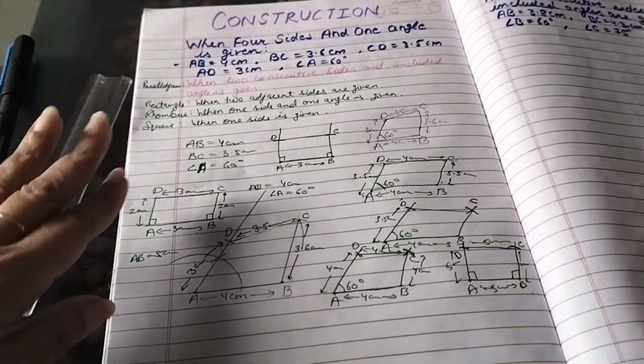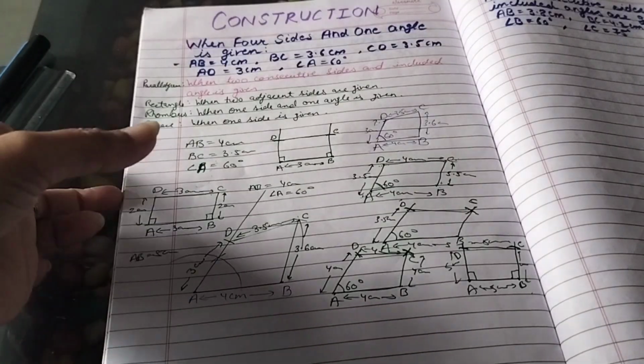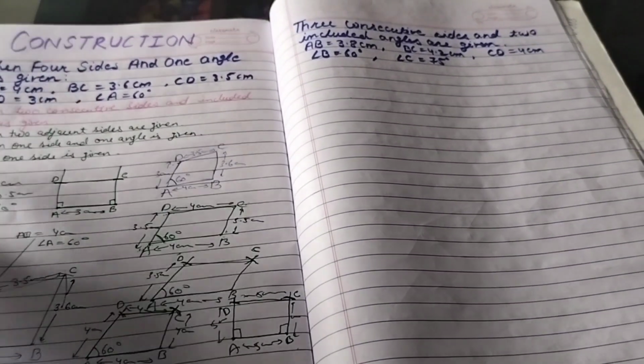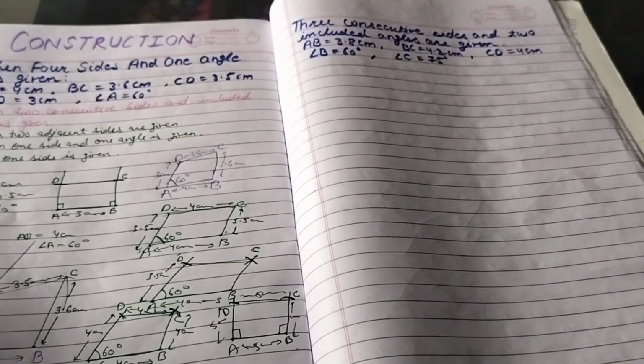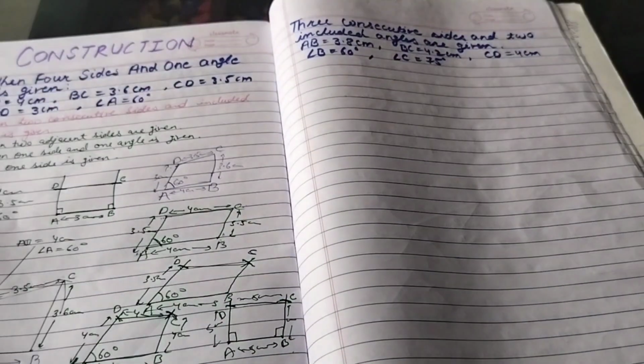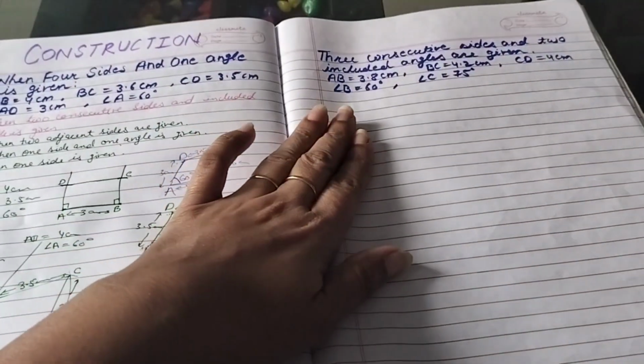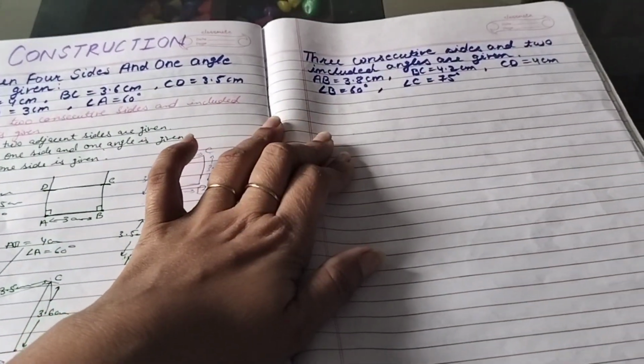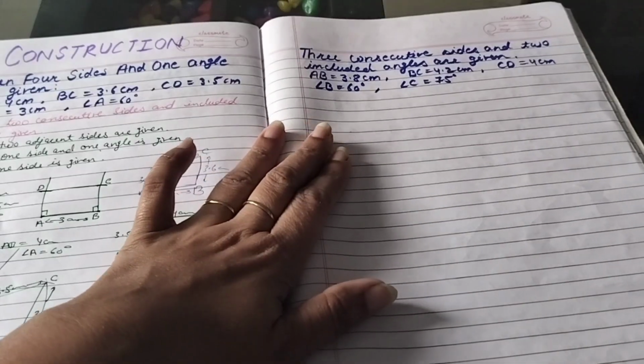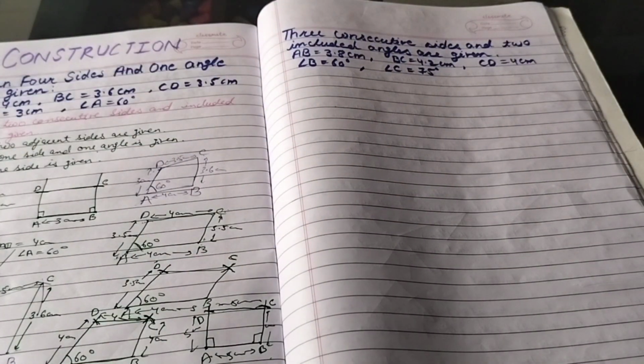Now let's see another condition. When 3 consecutive sides and 2 included angles are given to us, how will we construct the quadrilateral?